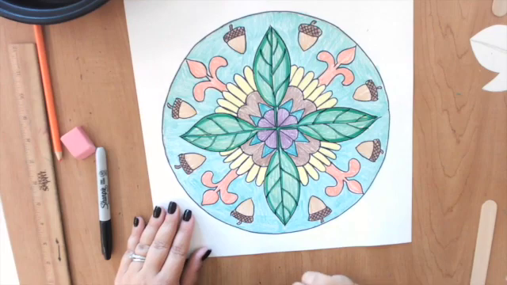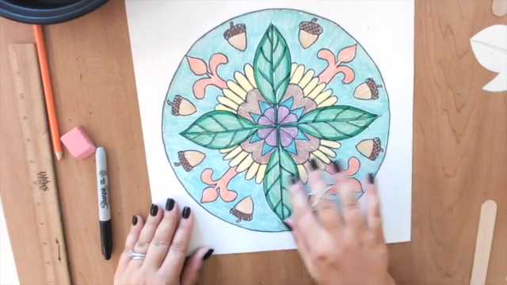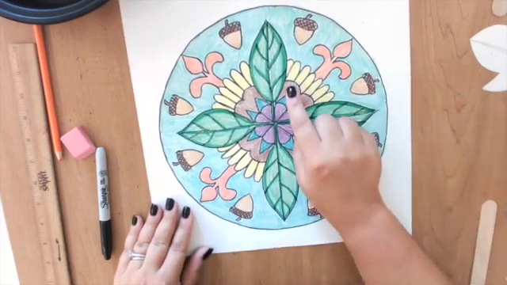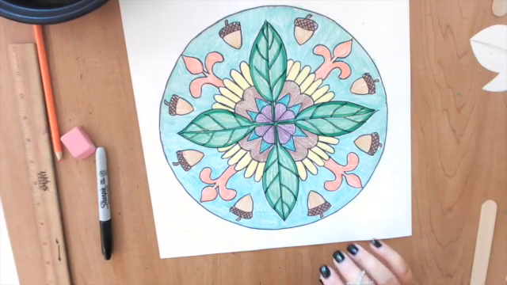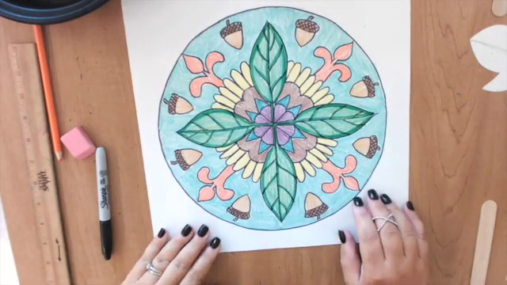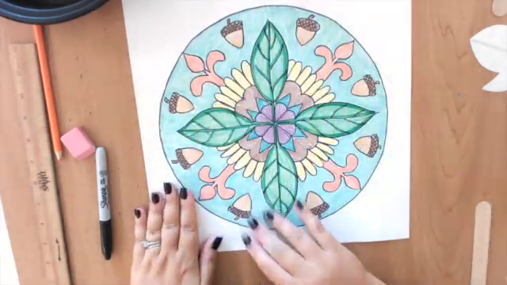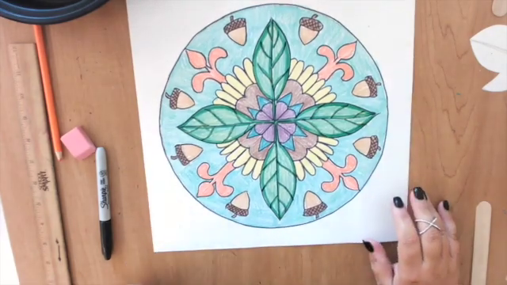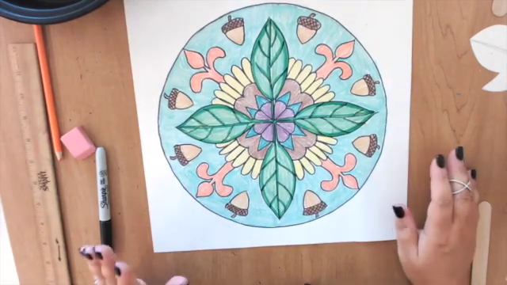I'm looking for some elements of fall. I have some leaves and some acorns and some sunflowers. I am looking to see if you do your best work. I want to see you get rid of all that white space in your coloring, and I can't wait to see the mandalas that you make for me.